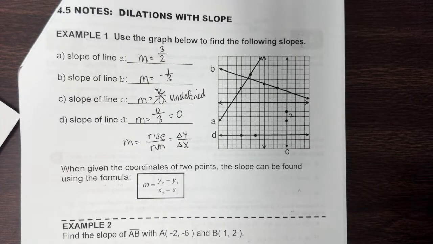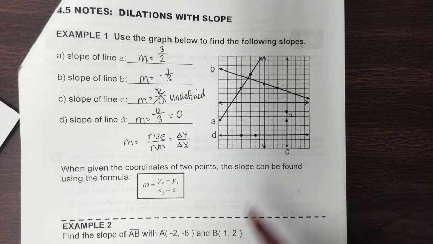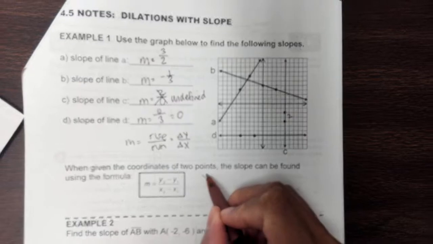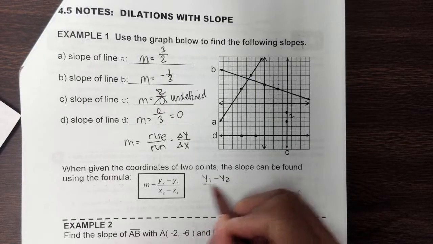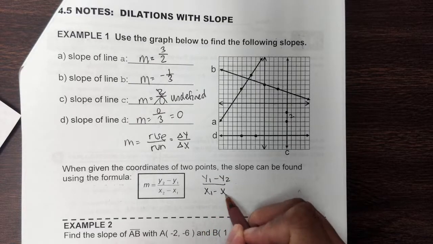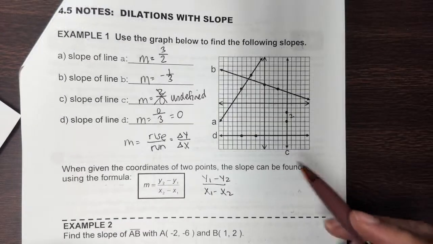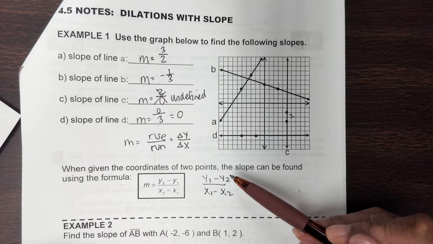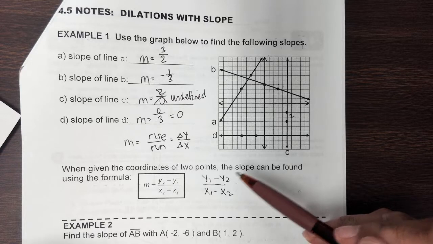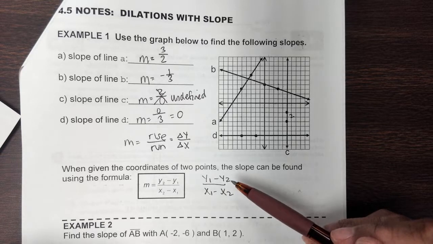Now let's say we didn't have a graph and we were given 2 coordinate points. Then you can use this slope formula. Now for me, I can use either direction. I can still use y1 minus y2 over x1 minus x2, as long as you pay attention to your y's on top and your x's on the bottom. And if you have a negative y2 or a negative y1, do not forget those sign changes.